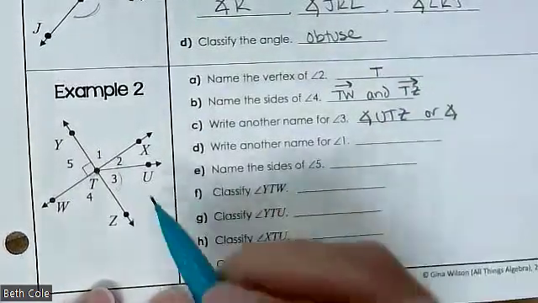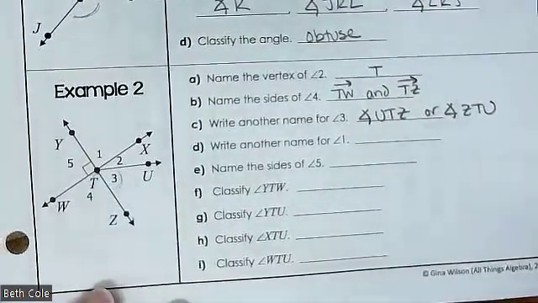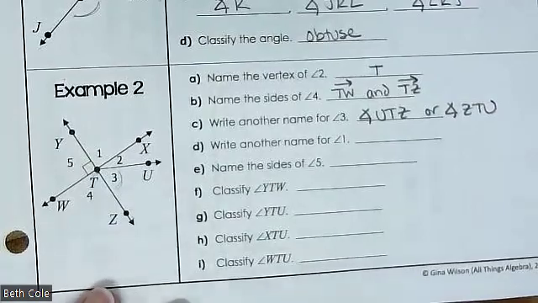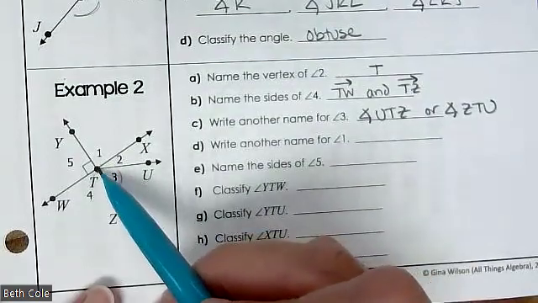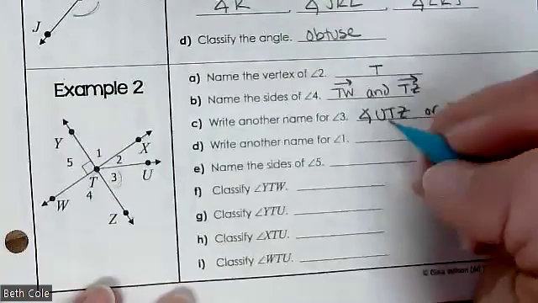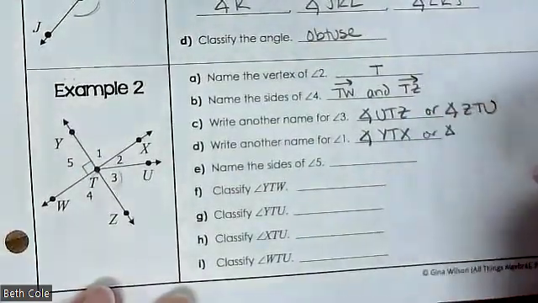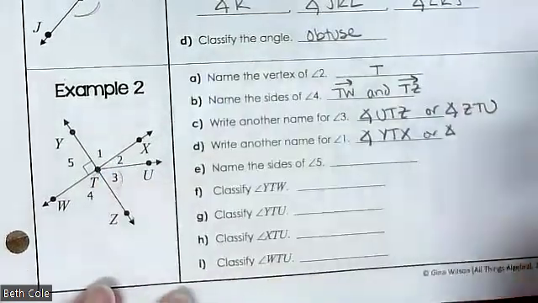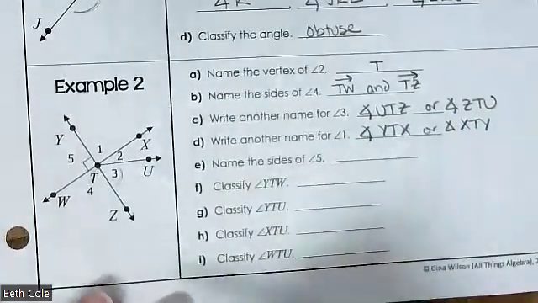Or we could say angle ZTU. So again, it doesn't matter. They mean the same thing, but that T has to go in the center. All right, another name for angle 1. So again, same thing. You could do it two different ways. YTX, so angle YTX, or angle XTY for angle 1 in them.